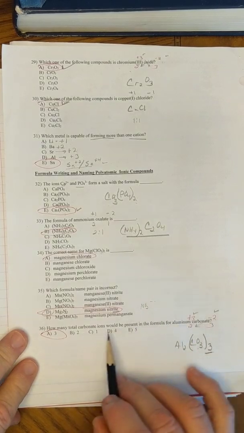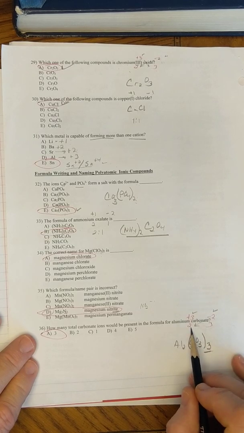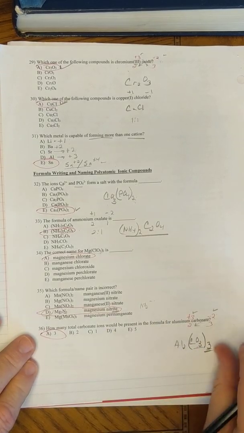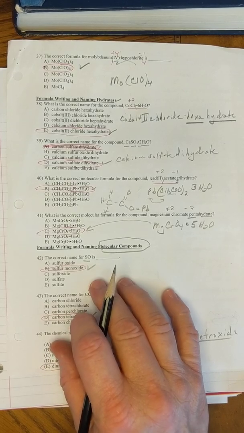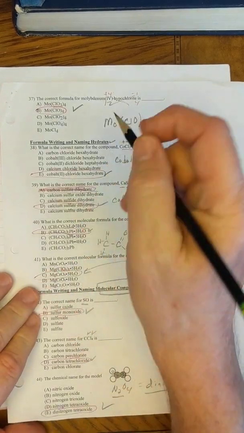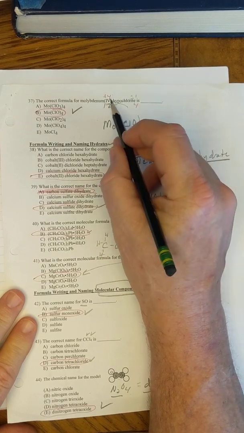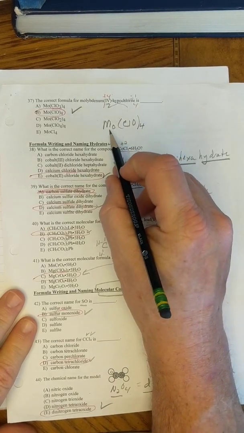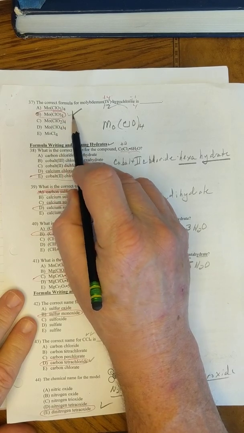Aluminum carbonate, how many carbonate ions are there? Well, aluminum is a plus 3, carbonate's a negative 2 charge, so it's a 2 to 3 ratio. 2 to 3 makes 3 carbonates in that compound. Okay. Molybdenum, Roman numeral 4, hypochlorite. Molybdenum 4 is a plus 4, minus 1, so it's a 1 to 4 ratio. Mo(ClO)4. B.